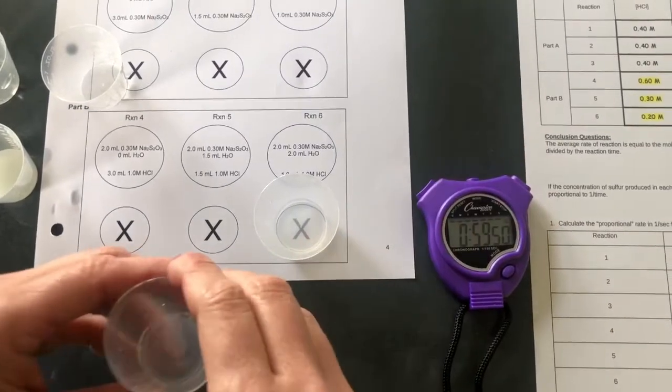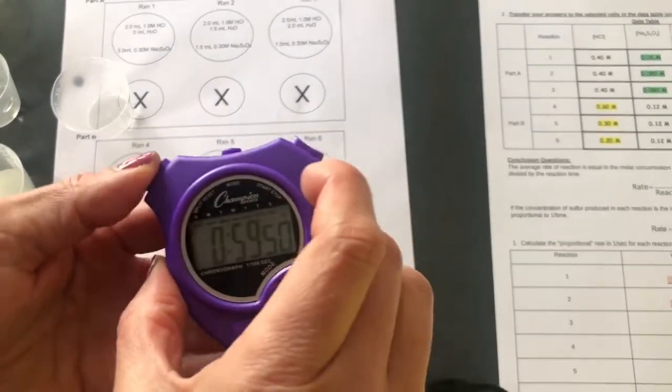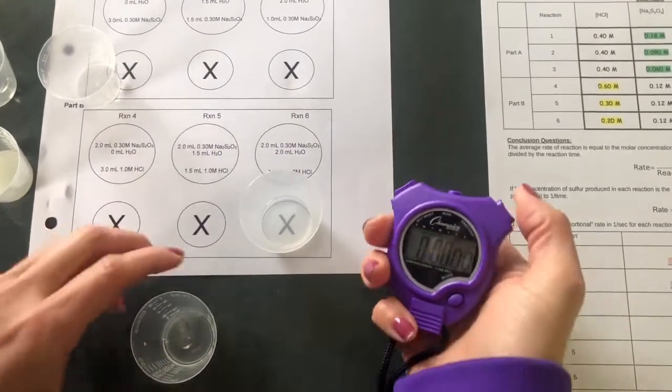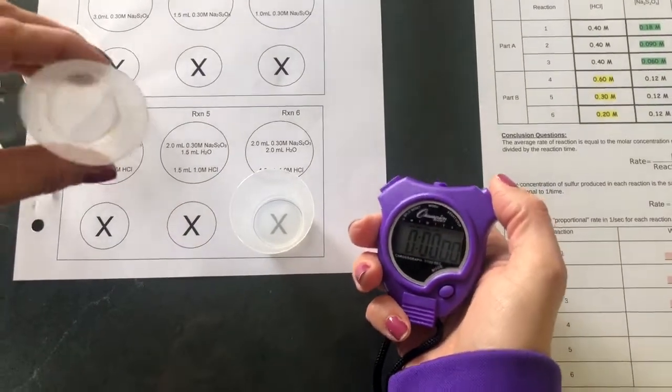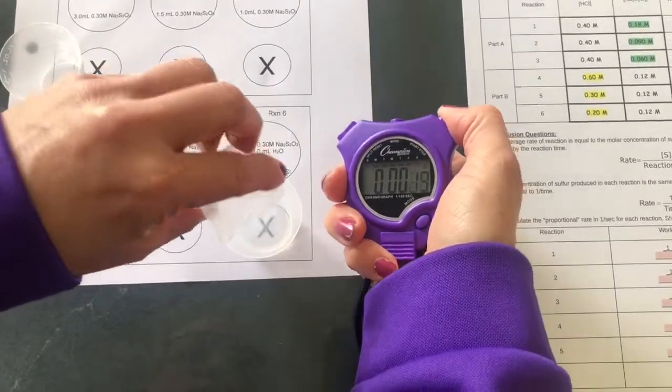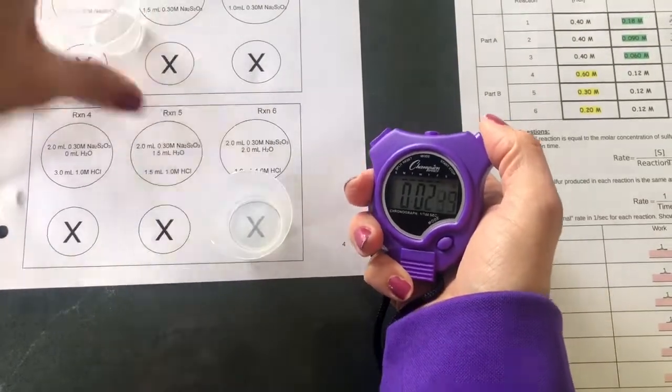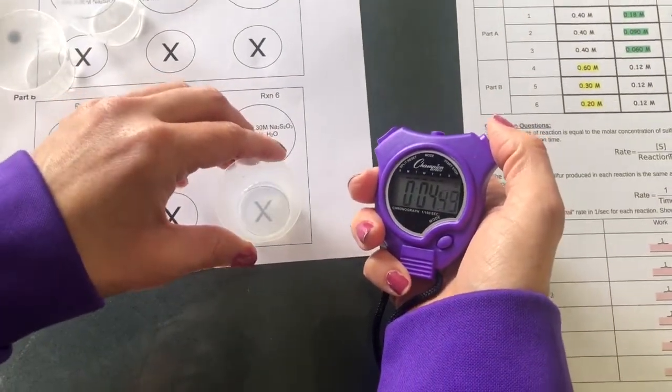This time we're only adding in 1 milliliter of hydrochloric acid. Give it a little swirl.